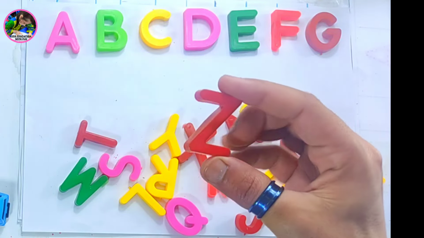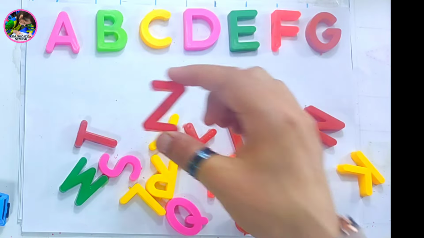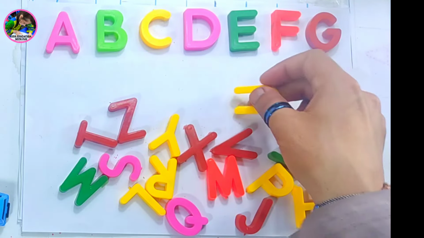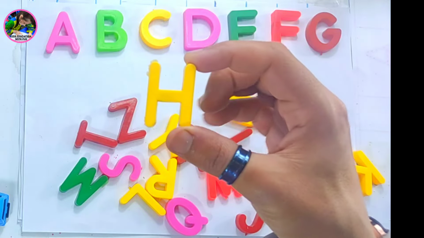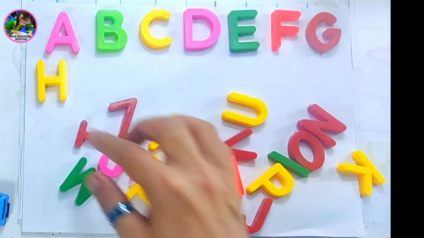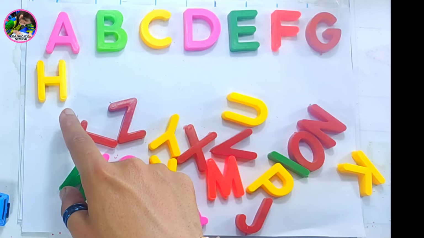Is it letter H? Uh-oh. Is it letter H? No. H. This is letter H. H is for helicopter.